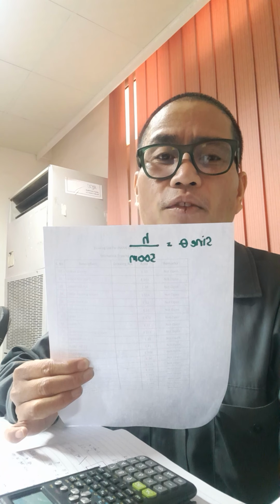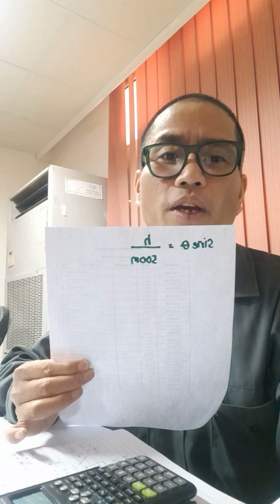We obtain a right triangle because the cliff is inclined, and from the ground we have an angle of 5 degrees.